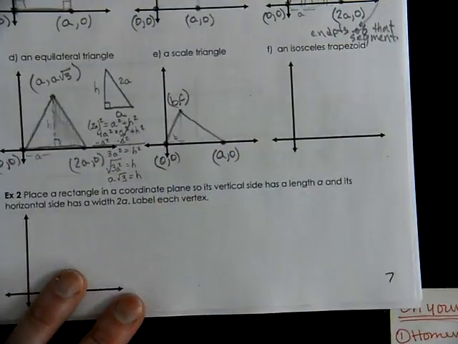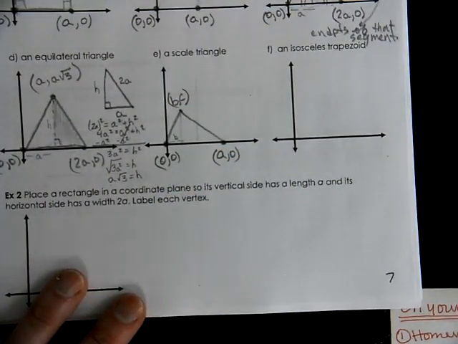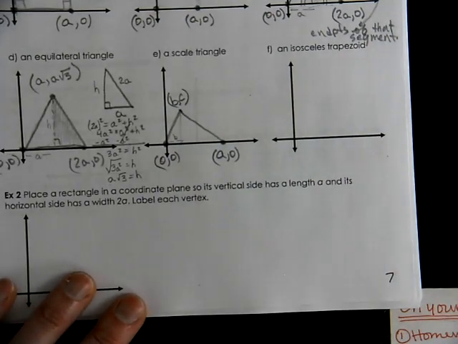There's no relationship to the a or the b for what that height is. So that's our scalene triangle. No sides are equal. No angles will be equal. You could have a right angle, that's true, but it doesn't have to be.